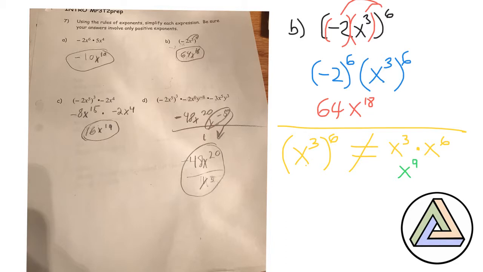In this case, we want to keep the base and multiply the exponents. Okay? So these are completely different situations. So take that in, pause the video, take a good hard look at this rule, and notice how these are completely different scenarios.